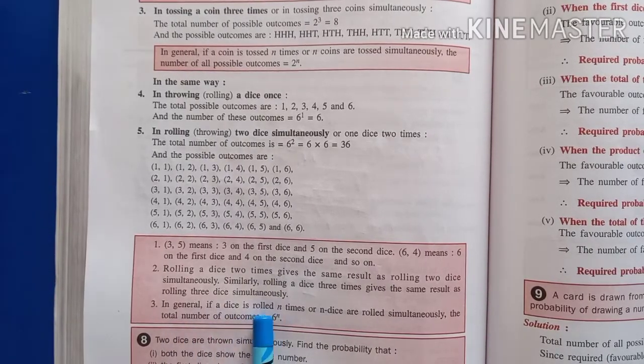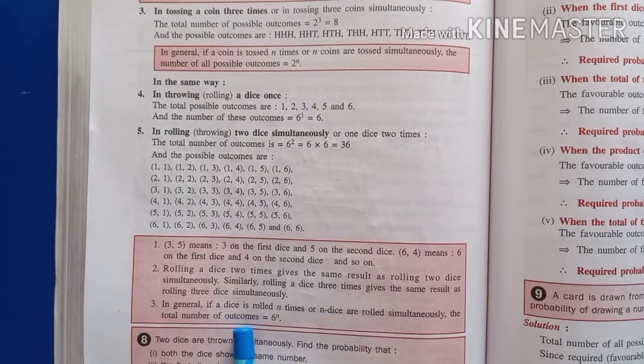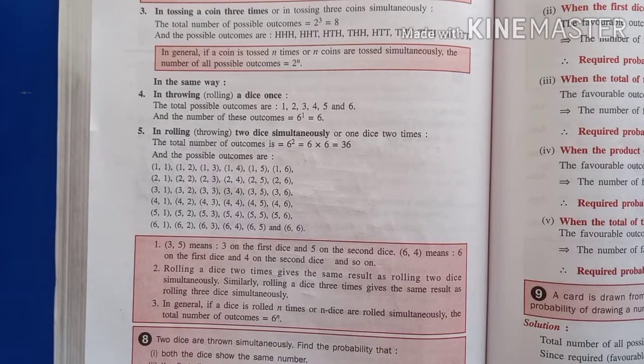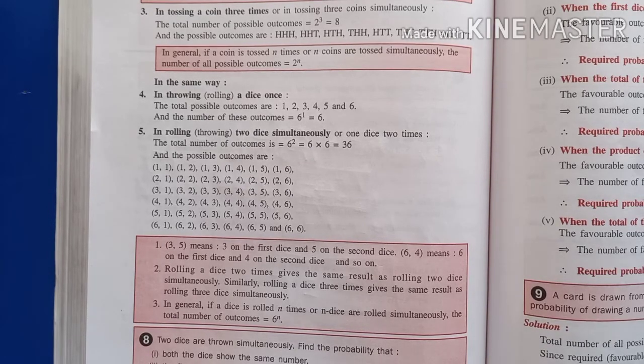And in general, if a dice is rolled n times or n dice are rolled together, then the total number of outcomes will be 6 raised to power n. It means when a homogeneous system, when the same kind of experiment is repeated a number of times, we can obtain the total outcomes by raising to the power n, the number of times the experiment is repeated, the number of possible outcomes when we perform the experiment once.